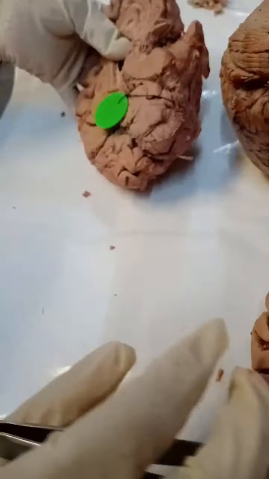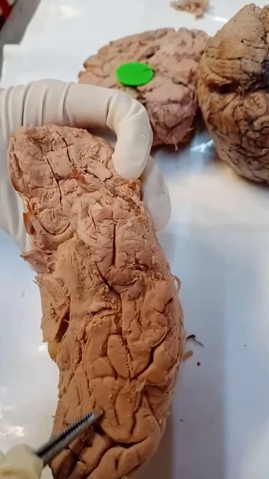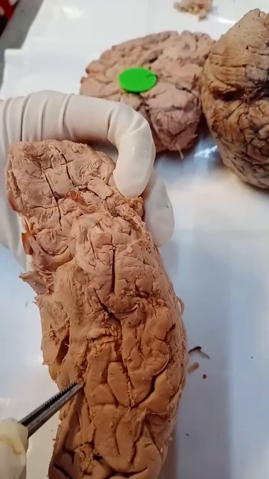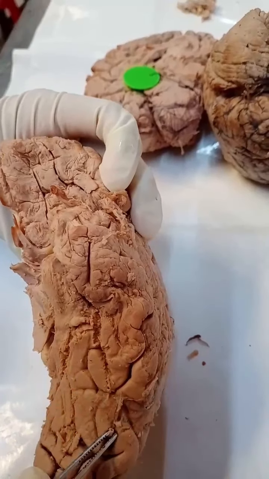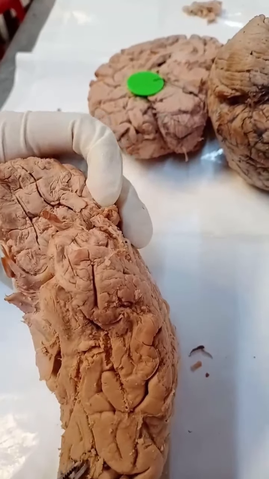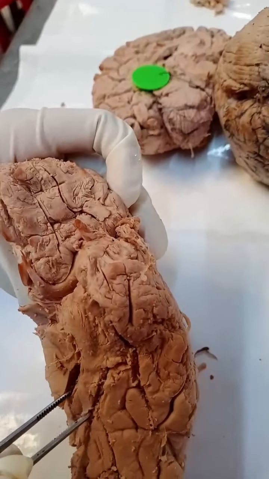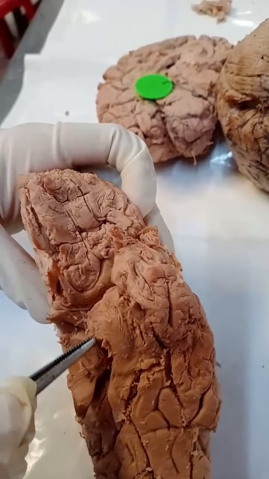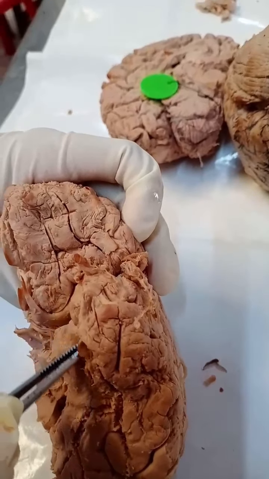Then coming to the temporal surface. We have learned there are 2 parallel sulci, the collateral sulcus medially and the occipitotemporal sulcus laterally. Medial to the collateral sulcus, this gyrus is called the parahippocampal gyrus, and anteriorly this area is called the uncus, which is limited laterally by the rhinal sulcus.